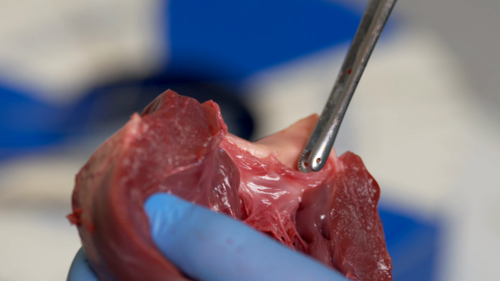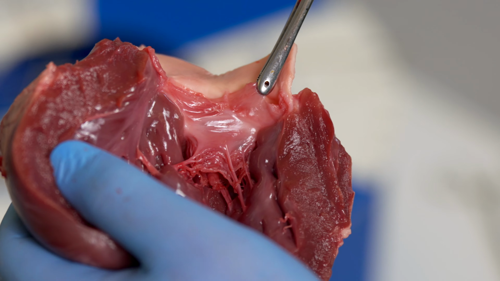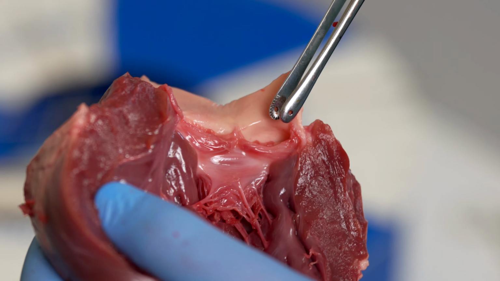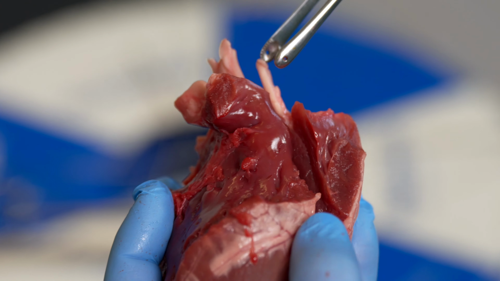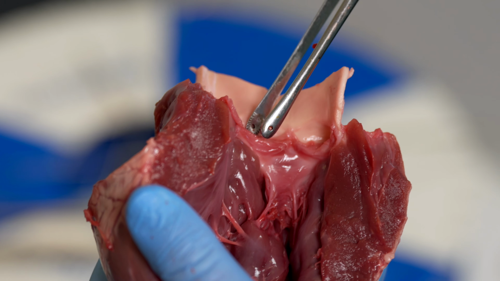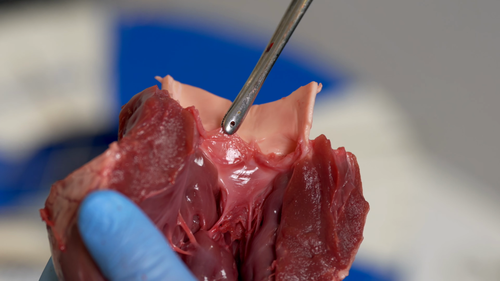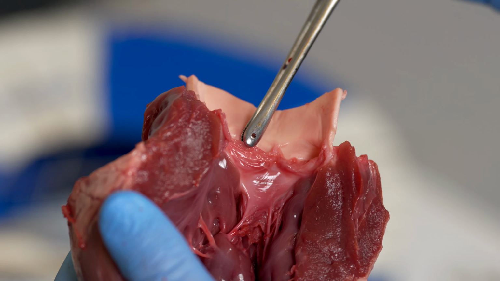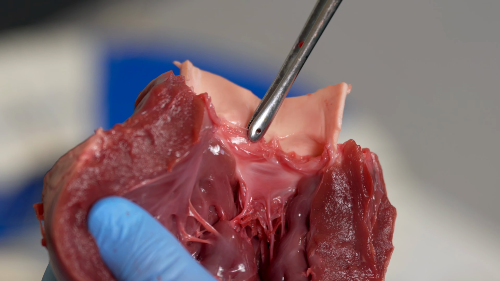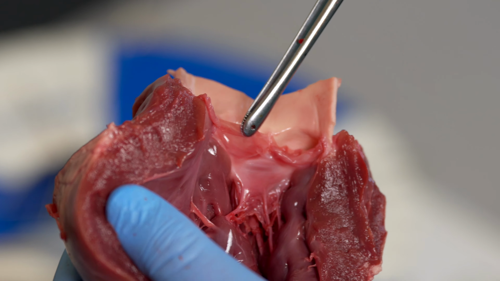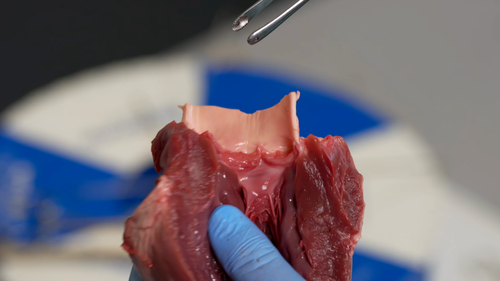The cusps are called semilunar cusps because they look like half a moon. And in life, they form a circular group of three, and they meet one another in the midline. There is a little condensation of fibrous tissue in the free margin of the aortic valve cusp called the nodule of Arantius, which helps to promote competence of the valve.